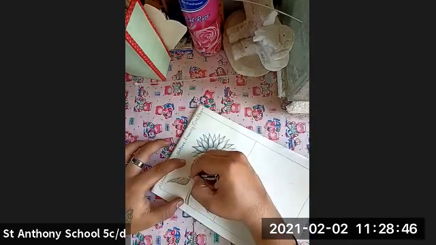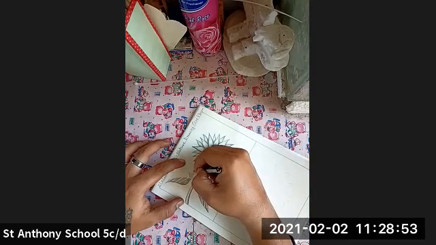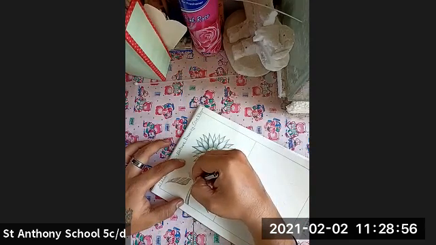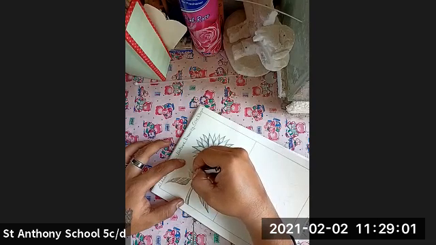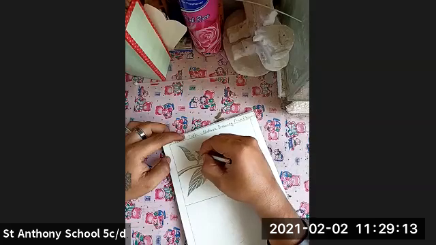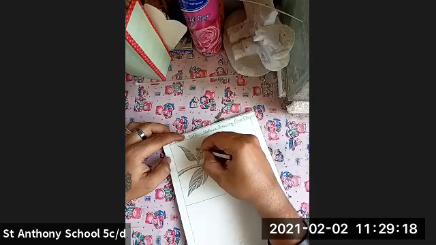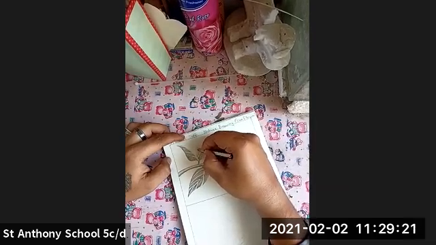So in this way, you're going to draw the leaves. You're going to shade the leaves in this way, and add the shading in this way.